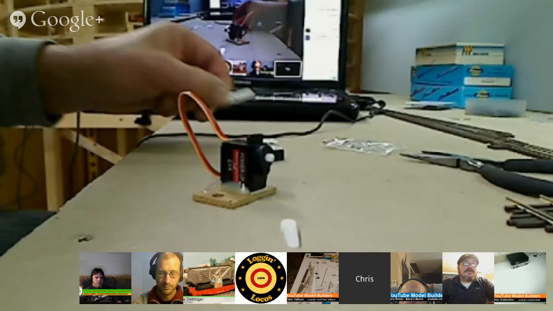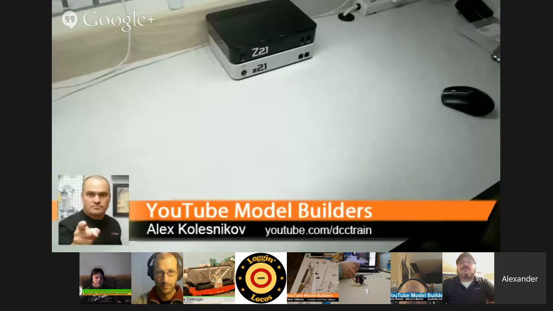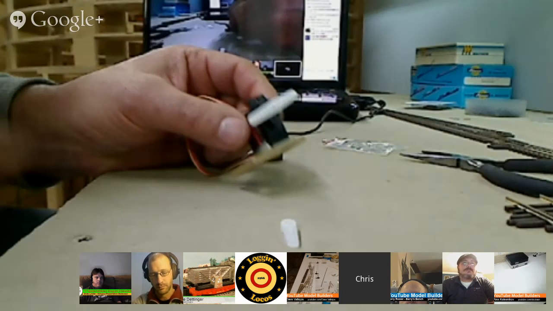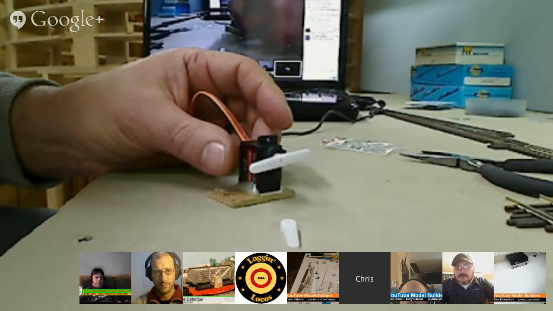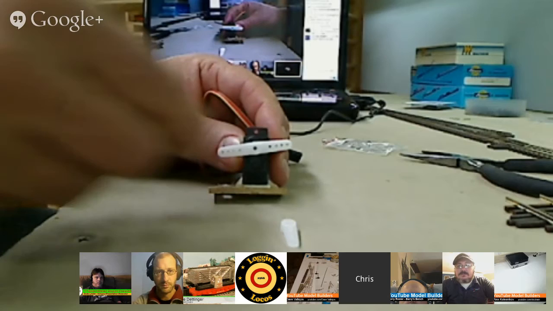Yeah. Well, there's an RC shop that I used to buy my airplane parts from, and they usually have them for $2-3 a piece. Wow. So here I'm just going to show you guys some different ideas. These are all the different servo horns you get with it.